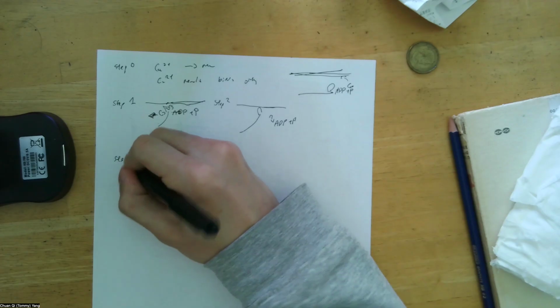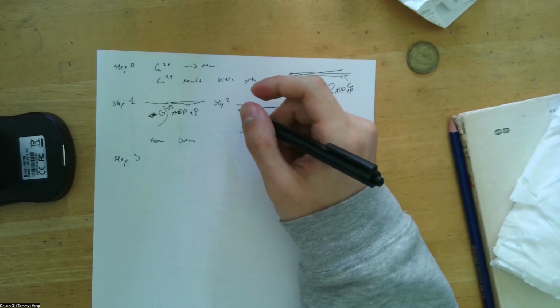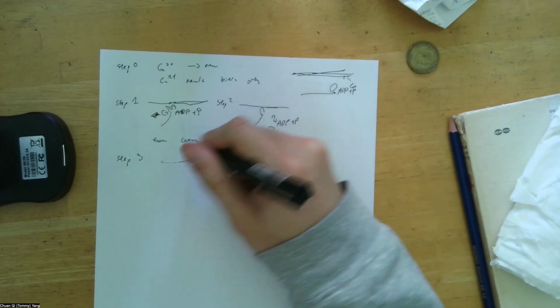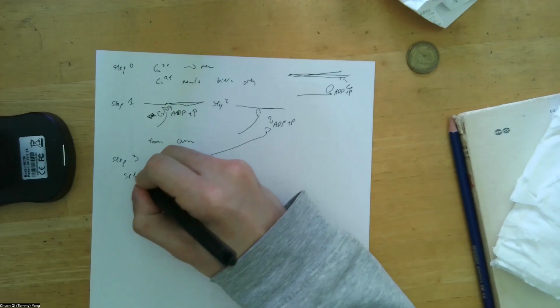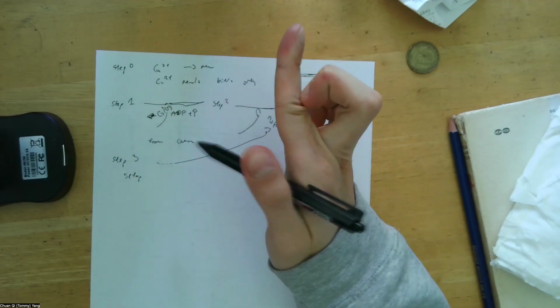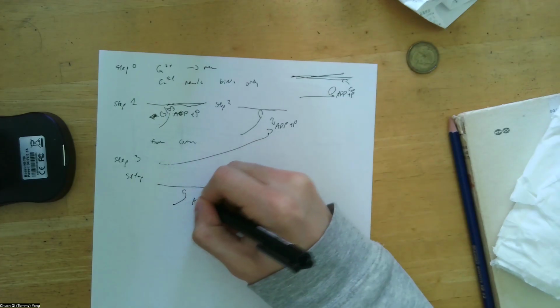And then step 3. Well, step 3 is ADP being released, I should say. And then step 4, I should say, is that after moving, ATP is going to bind onto this complex.